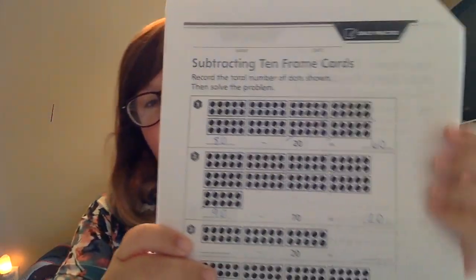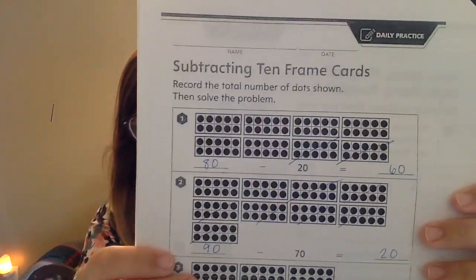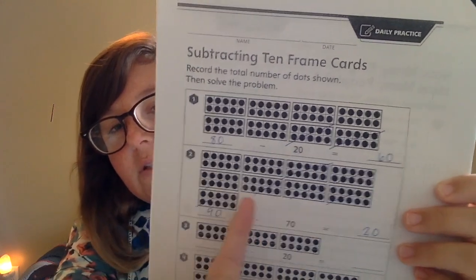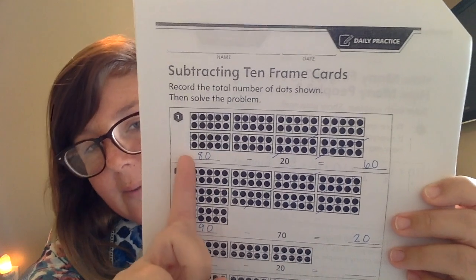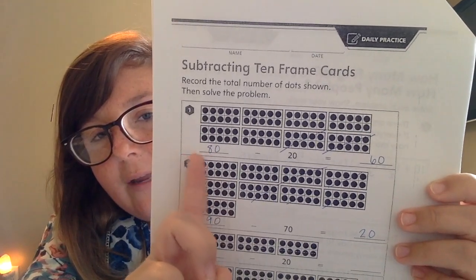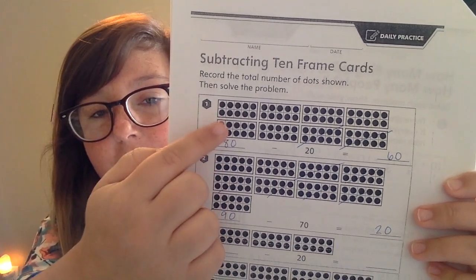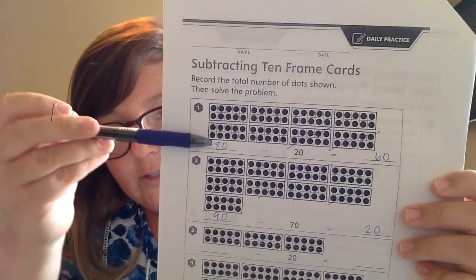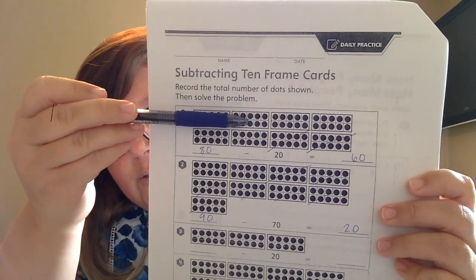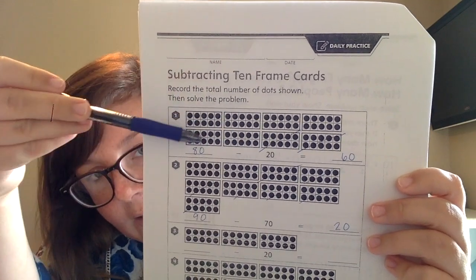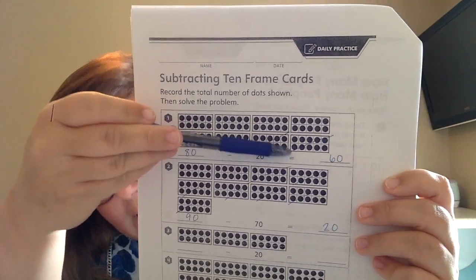That was page 304. The next one is page 309, and this one is talking about subtracting from tens frame cards. So on number 1, it looks like this. And so what you're supposed to do, again, I'm sorry, I'm doing this backwards, so I keep having to move my finger the other way. There's a blank right here. That is the number that you're going to start with. So you're going to count all of your tens frames up here, okay? So we're going to start up here and say 10, 20, 30, 40, 50, 60, 70, 80.